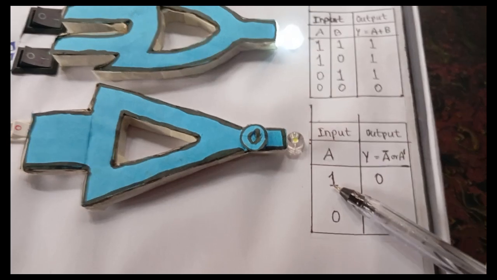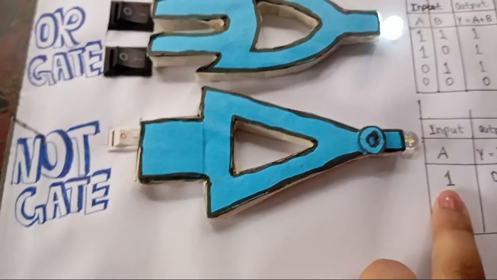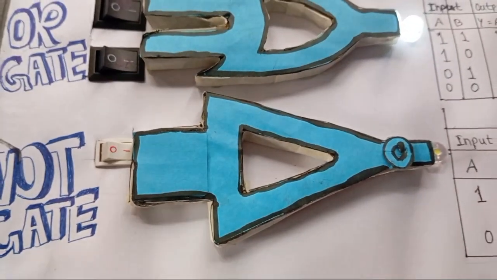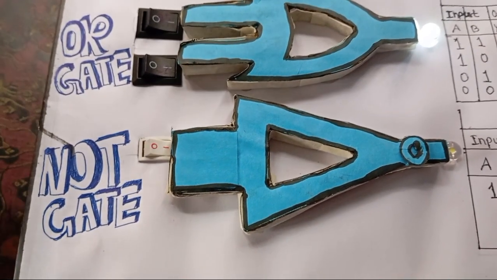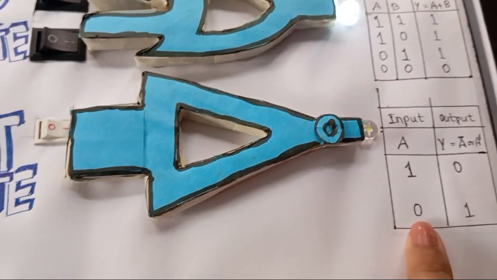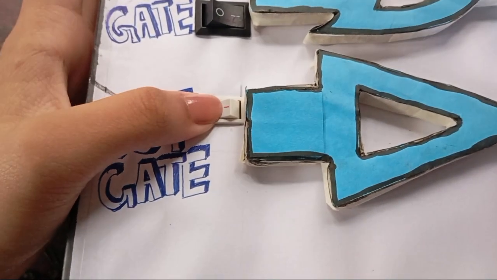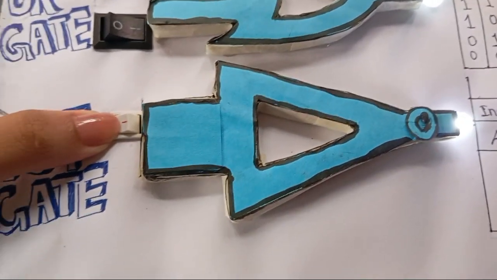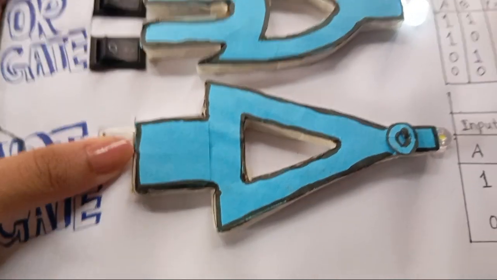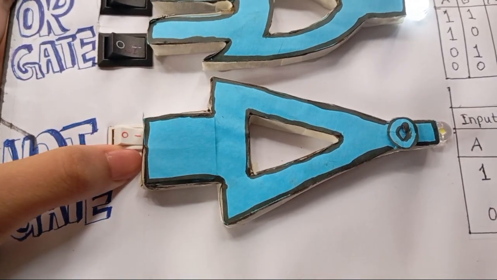So the complement of 1 would be 0 and the complement of 0 would be 1. The input is 1. When the switch is in 1, the bulb would give 0 output. It won't work. But when the input is 0, then the output would be 1. When input is 1, output would be 0.